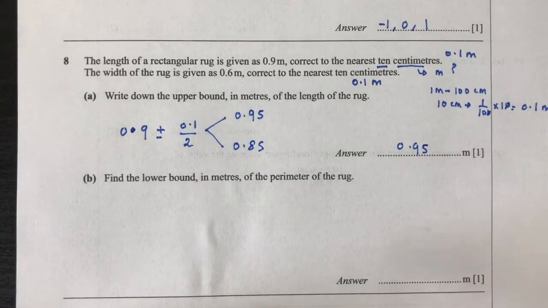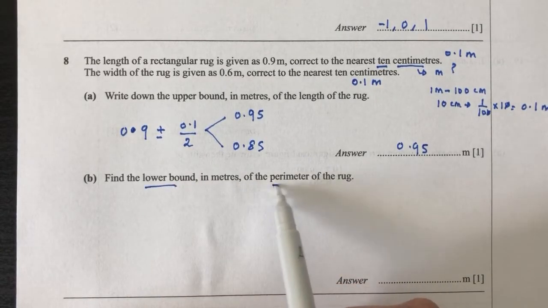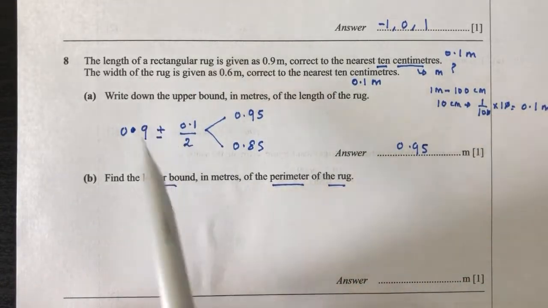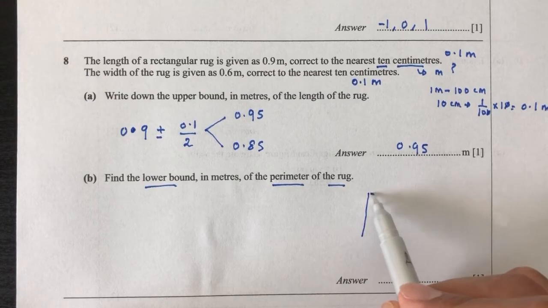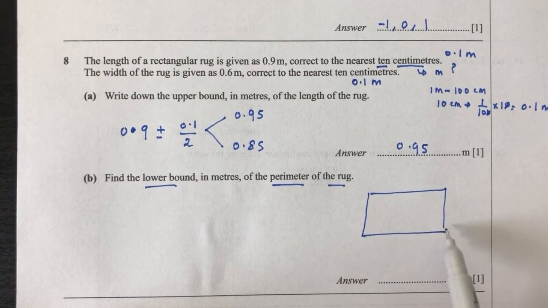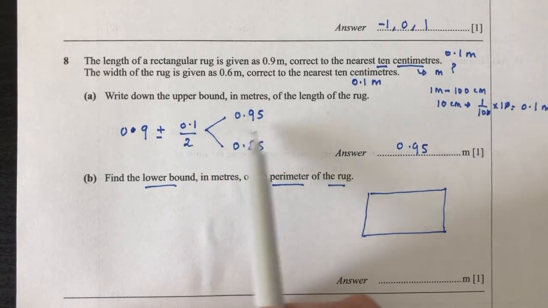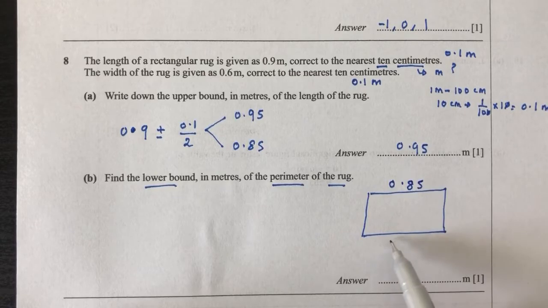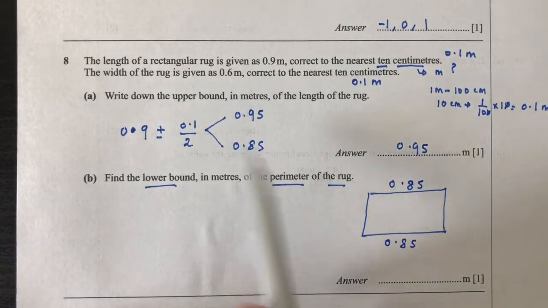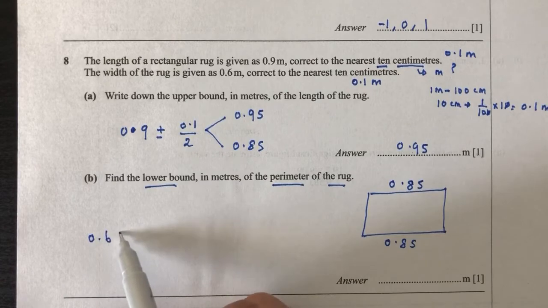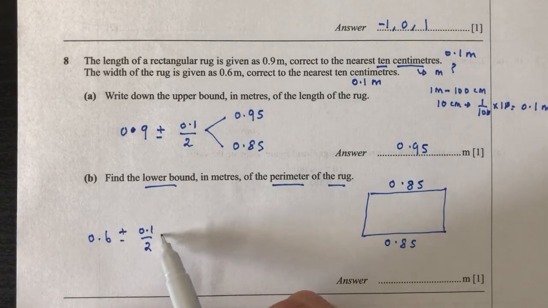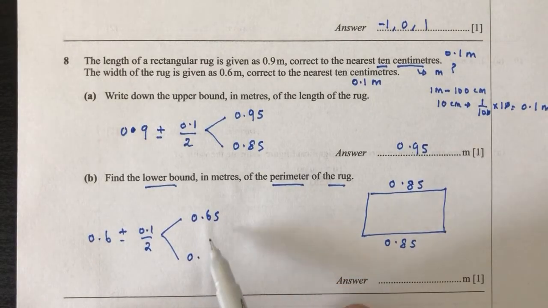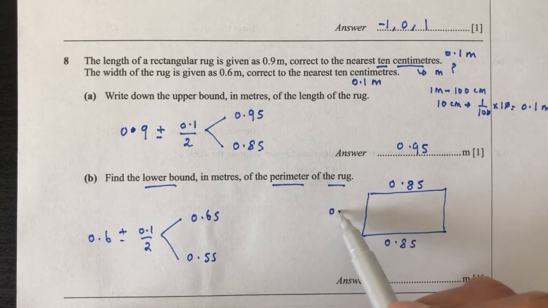So now part B, find the lower bound in meters of the perimeter of the rug. Perimeter is the distance around the rug. Since it is a rectangle, let's draw a drawing so we know where it is. We have the length, we have to find the lower bound. So the lower bound on the length will be 0.85, 0.85. How about the width? The width is 0.6 plus minus 0.1 divided by 2. Upper and lower bound we have 0.65 and 0.55. So the lower bound will be 0.55, 0.55.